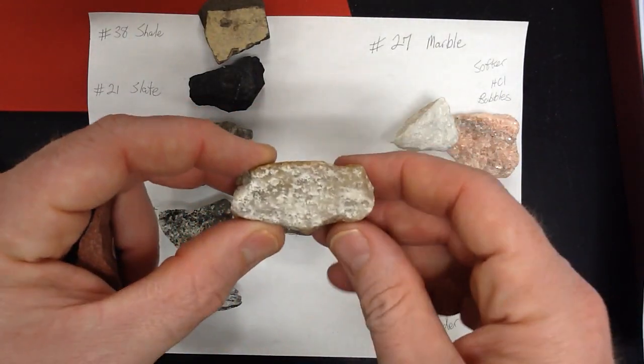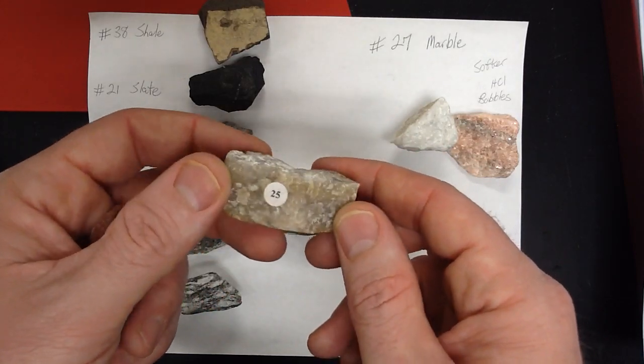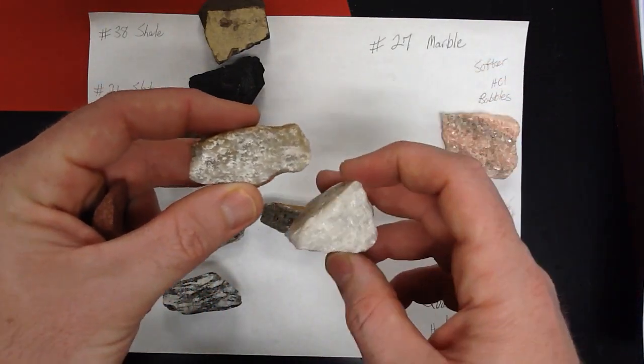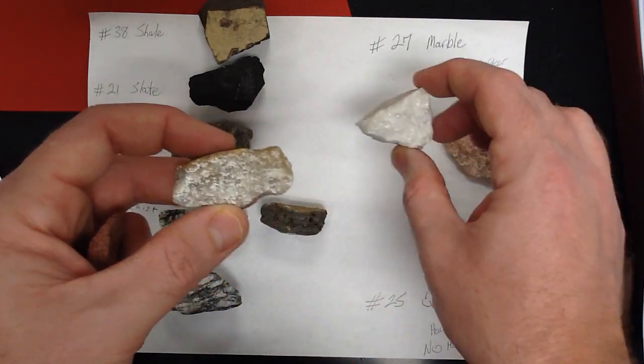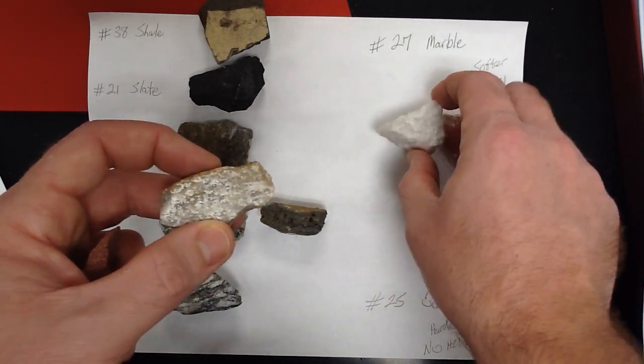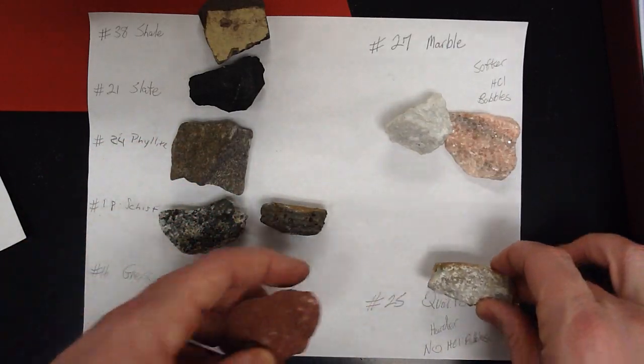I have one that's a little bit more white. It's kind of like a dark brown on the sides, but on the front here, you can see it's a whitish color, not too far away from the marble. But I have seen completely white quartzite, just like this piece of marble. I've seen pink quartzite, just like this, and they're kind of hard to tell apart.